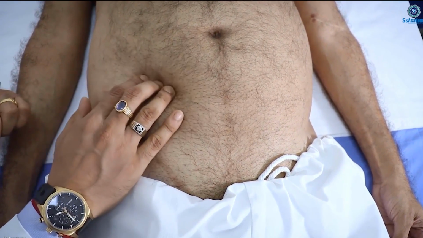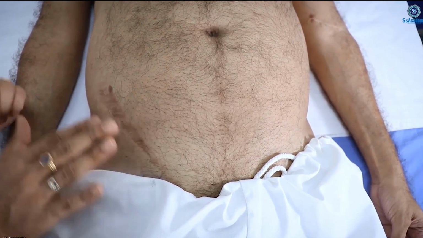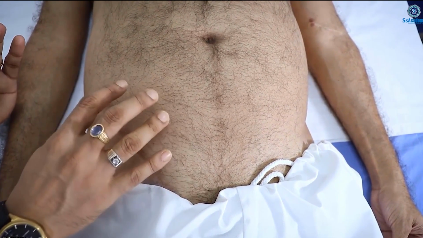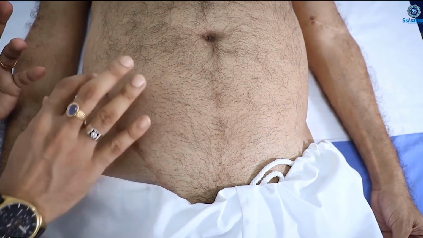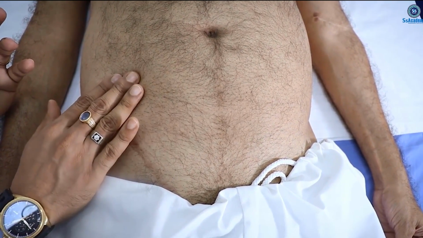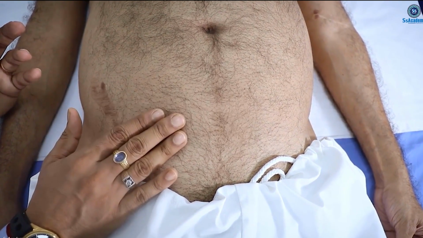So the kidney structure is underlying that. You need to feel this, the kidney. So, a right iliac fossa scar overlying a mass which is consistent with the kidney structure. And you need to feel, is there any tenderness? So there is no tenderness. There is a firm consistency, non-tender.